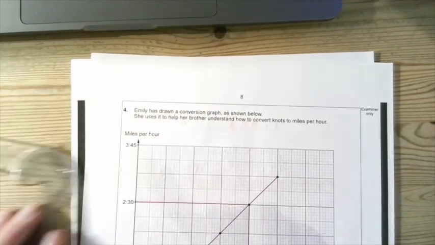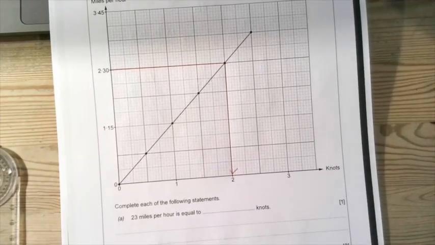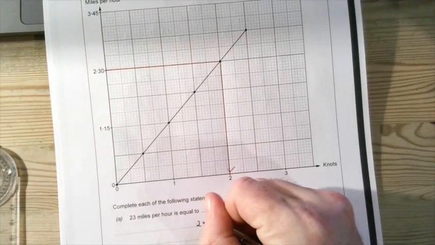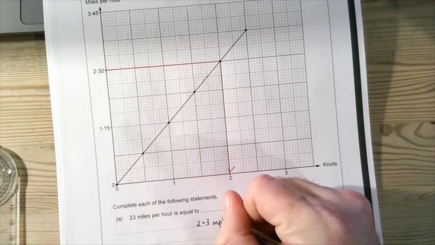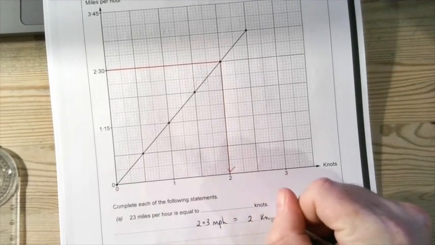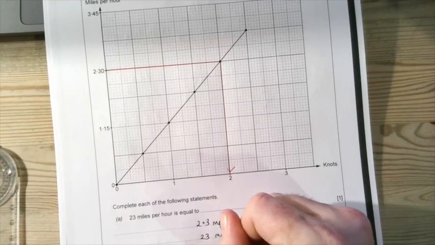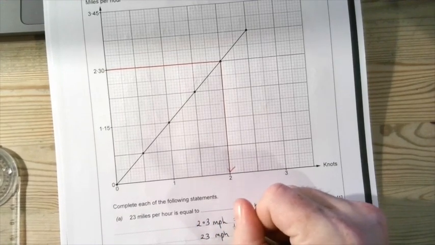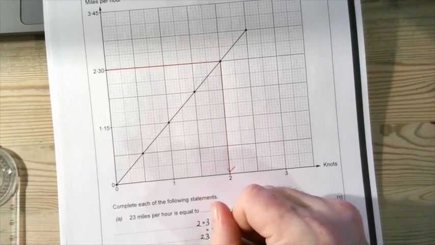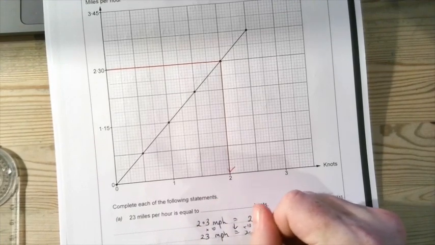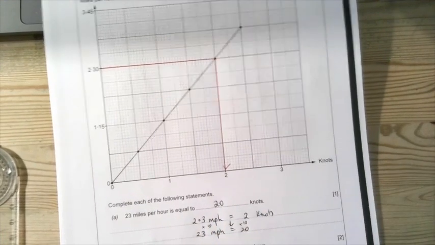I find out that 2.3 miles per hour is 2 knots. Okay, so 2.3 miles per hour is equal to 2 knots. Well, I don't want to know what 2.3 is. I want to know what 23 miles per hour is. Okay, well, what do I do to get that to be 23? I times by 10, so times this by 10 to get 20. So the answer there is 20 knots.